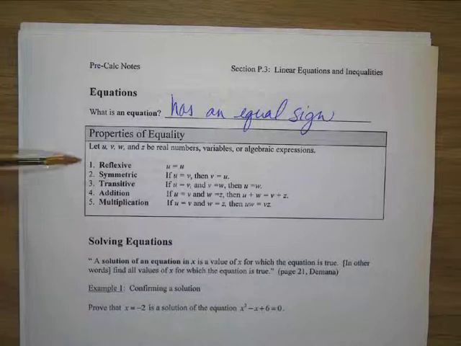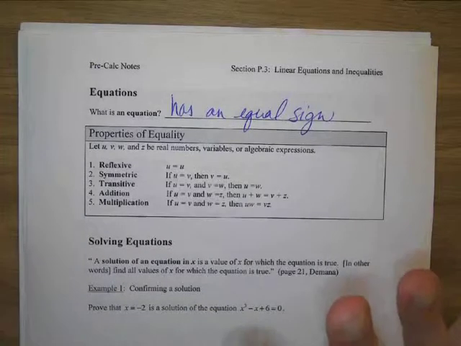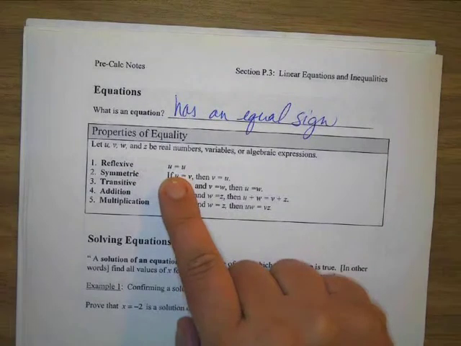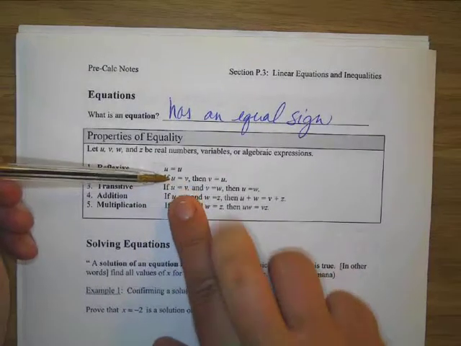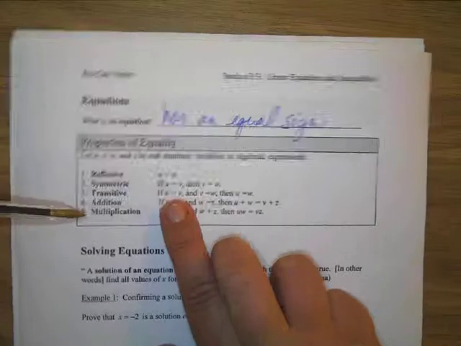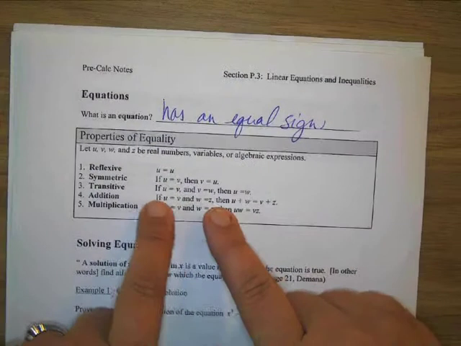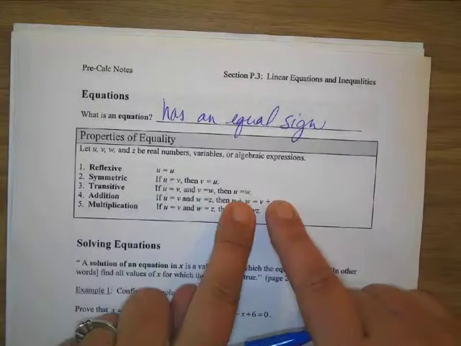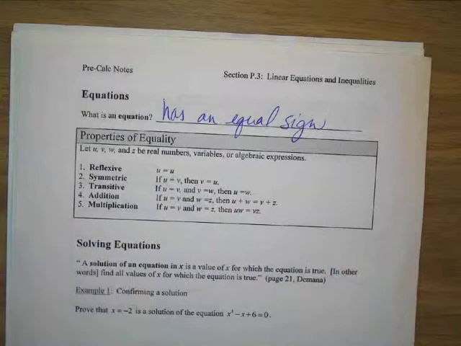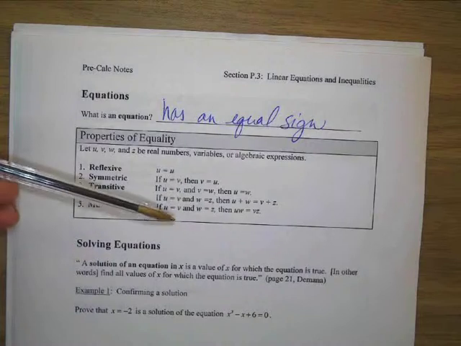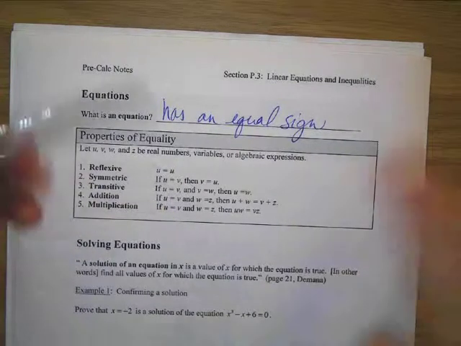These are the properties of equality. The first one makes sense, right? U equals U. Symmetric means it doesn't matter which side you write it on. U equals V, so V equals U. You can change it up. Transitive basically says if U equals V and V is W, then you can skip the V part and just say that U and W are equal. And the addition and multiplication properties, you can read it. You're good.